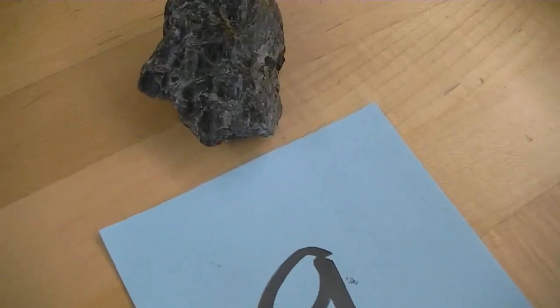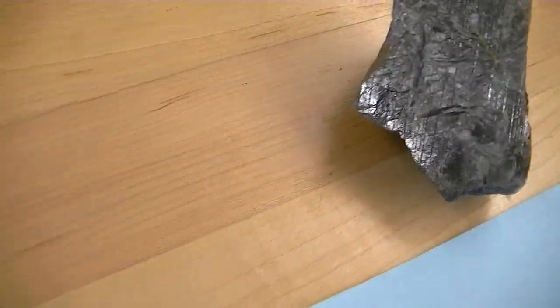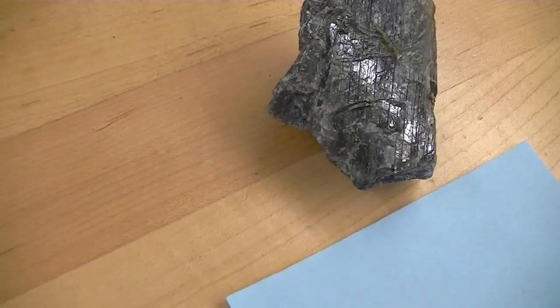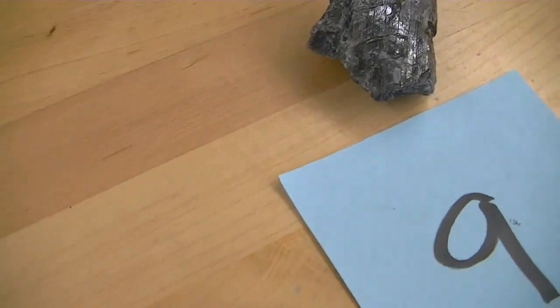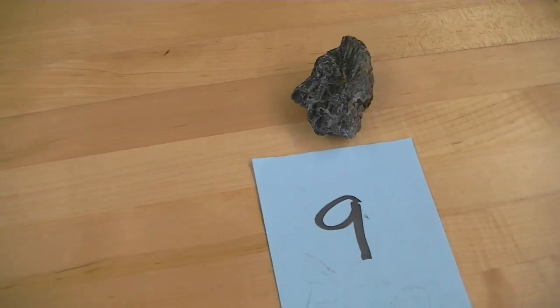Now going over to number 9 here. This mineral has a unique feature in it. It has striations in it. I don't know if we can see these in the light or not. Nice little straight lines, almost like it was cut with a laser. Striations are common in plagioclase. This is a typical rock-forming mineral, plagioclase.